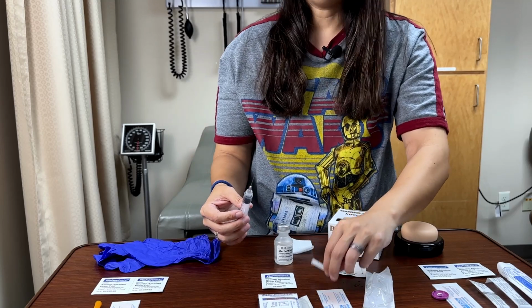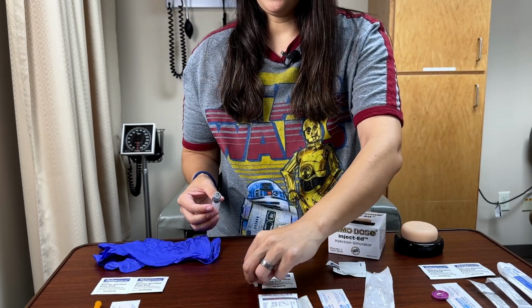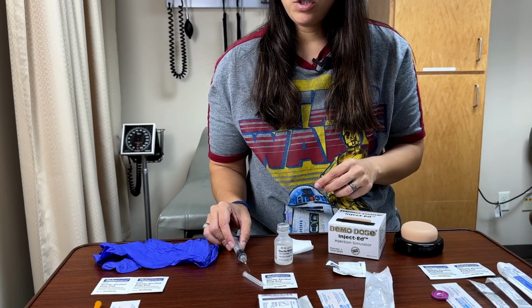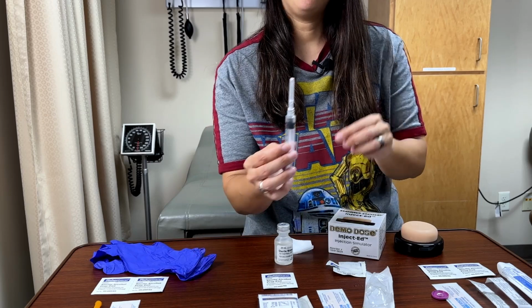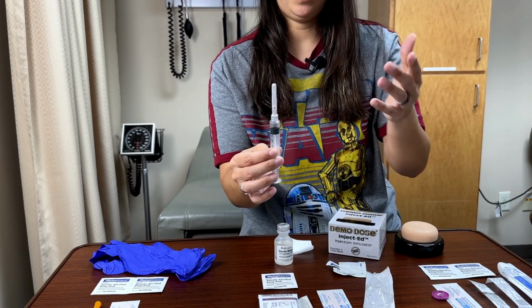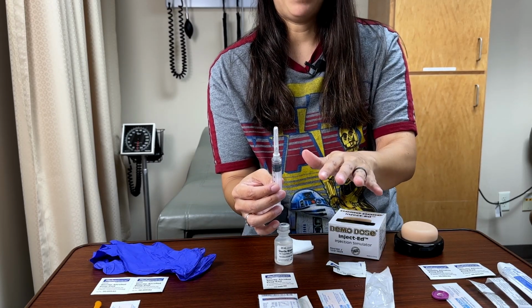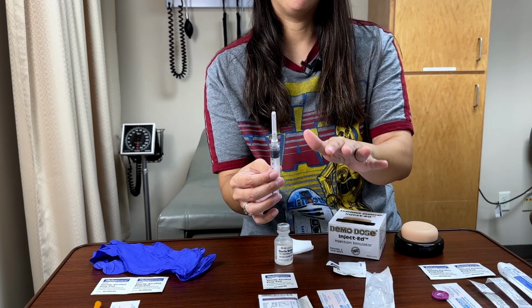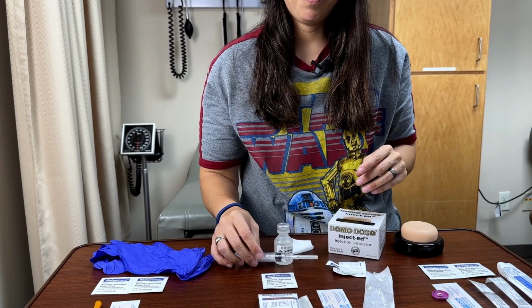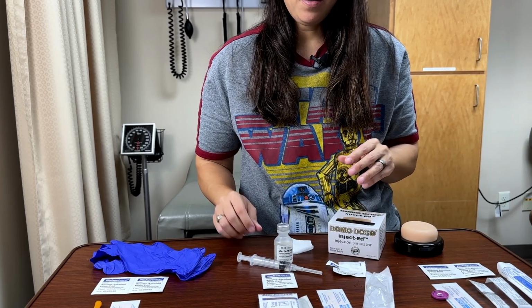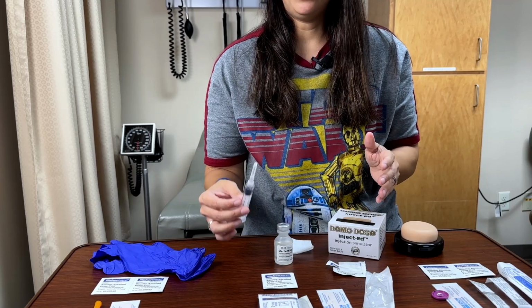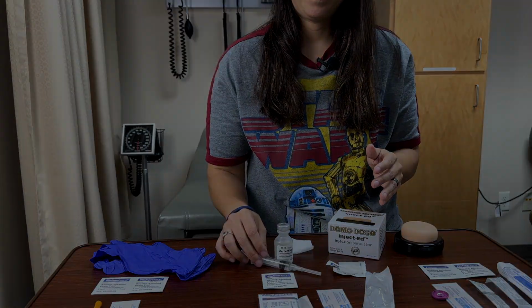From there, always be careful when you're recapping needles. They say you shouldn't, but if you have to, you should fish it up and on the cap and then gently place it down. I have been stuck by a needle before, and it was no fun, so please try your best not to get stuck. All right, now that we have our medication drawn up, we are ready to do our injections.